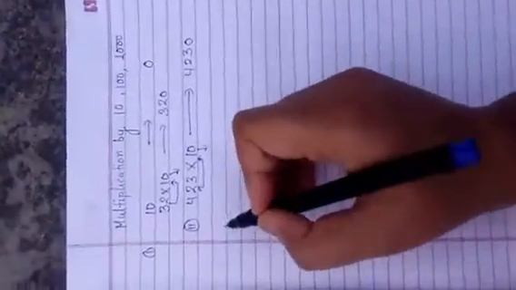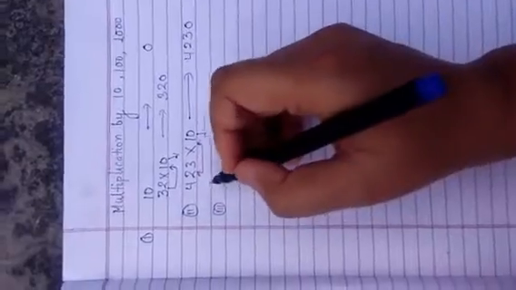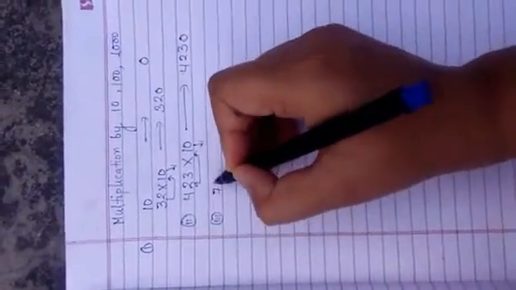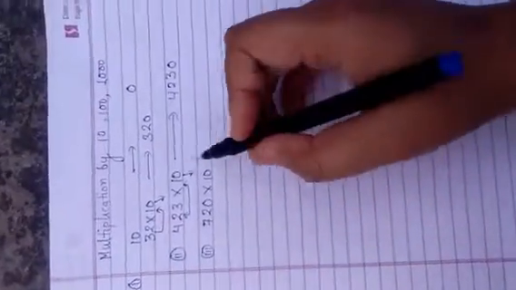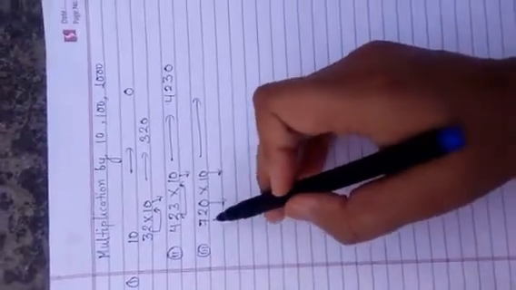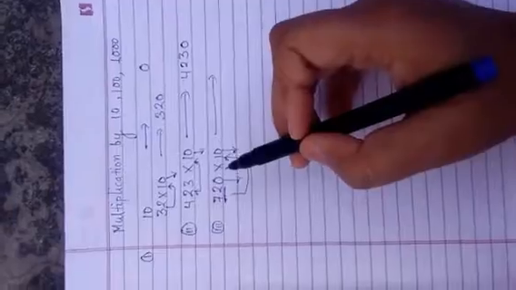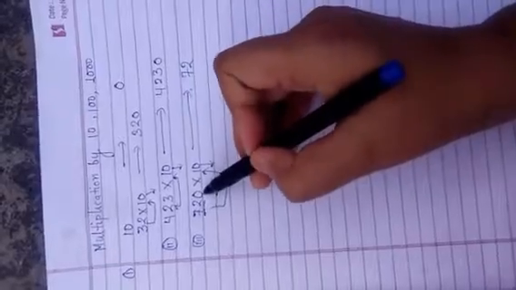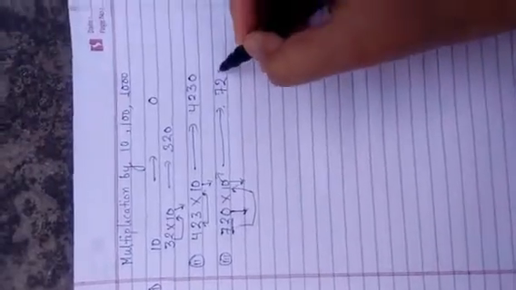Understand, students? The case will differ if a minor change is made. Suppose 720 multiplied by 10. Here there is a 0 in 720 and a 0 in 10. The number 72 multiplied by 1 gives 72, and then the zeros from both, 10 and 720. How many zeros are here? 1, 2. Understand, students?